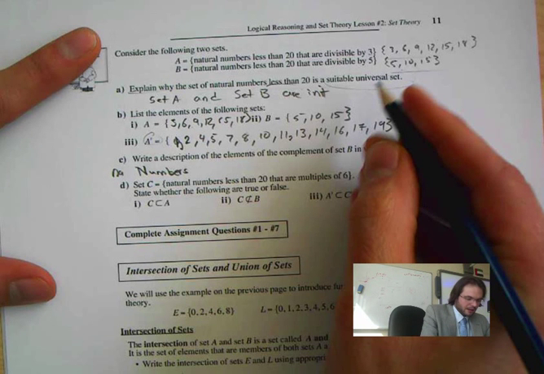Numbers less than 20 that are not divisible by 5. That are not, remember we looked at the not, divisible by 5.